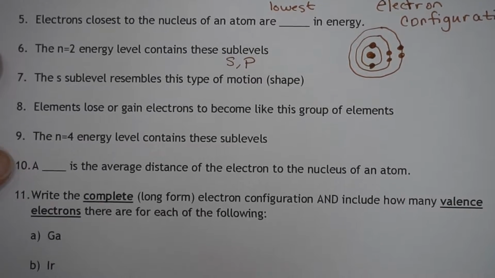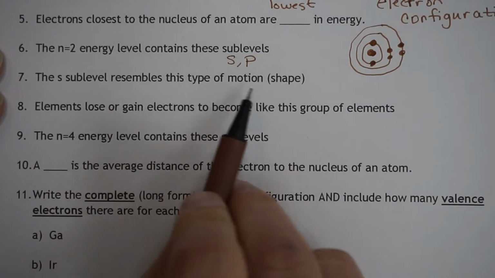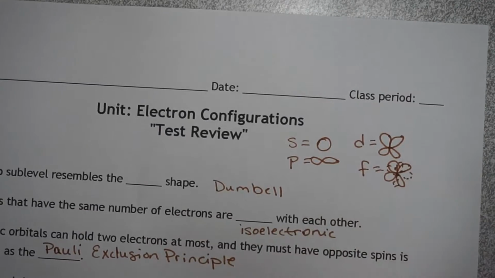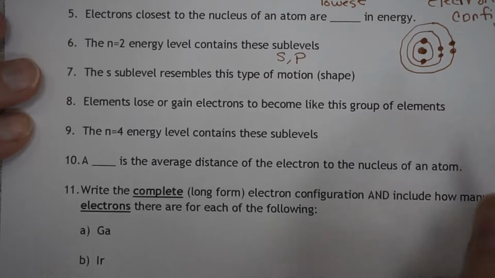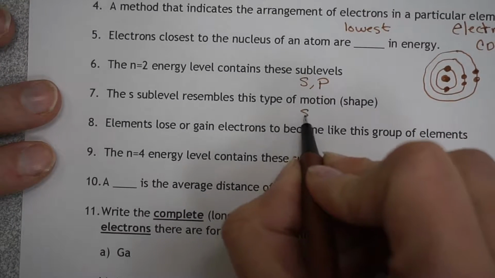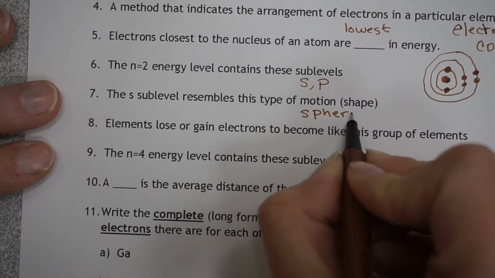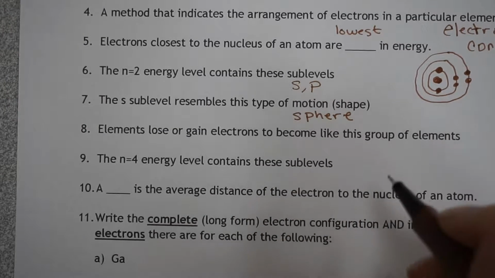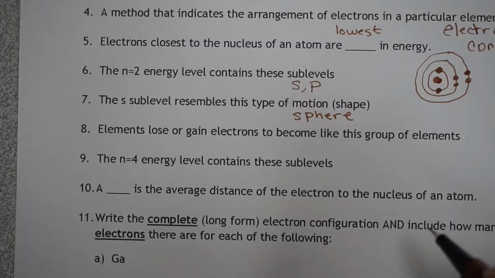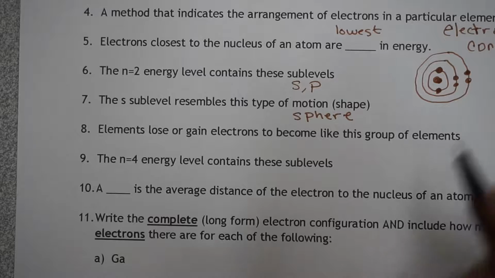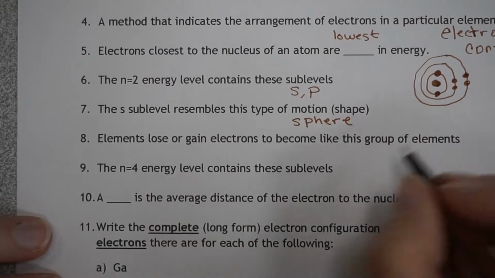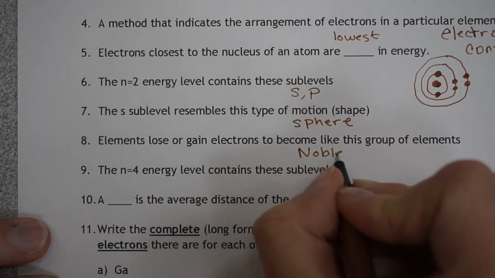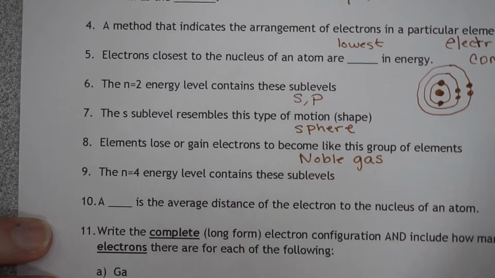All right, the next question, the S sublevel resembles this type of motion or shape. All we have to do is reference what we know here. S resembles a sphere. Okay, next one, elements lose or gain electrons to become like this group of elements. Hopefully you guys know this already. The answer for that one is noble gases. So they want to be like the noble gas.